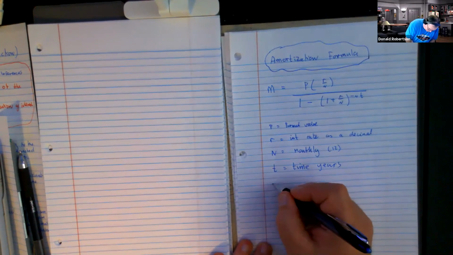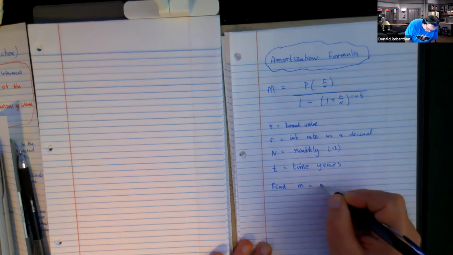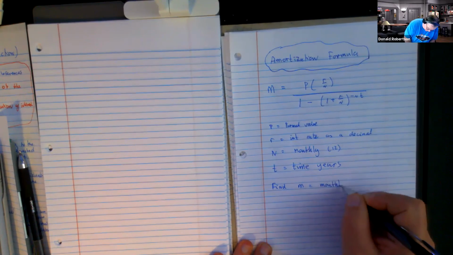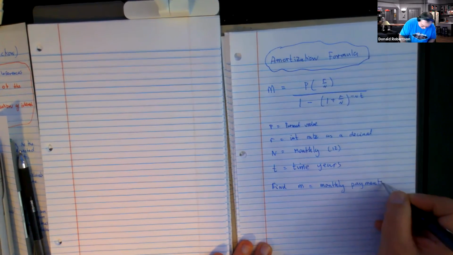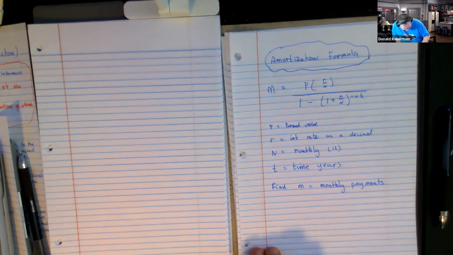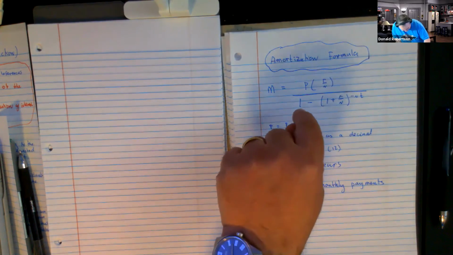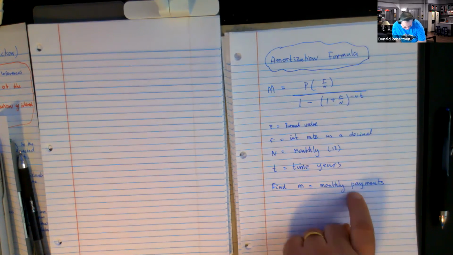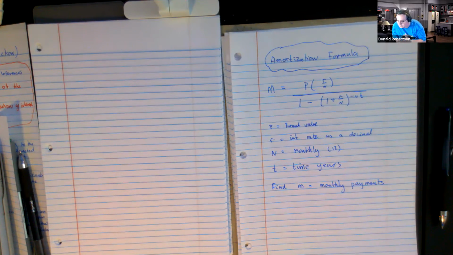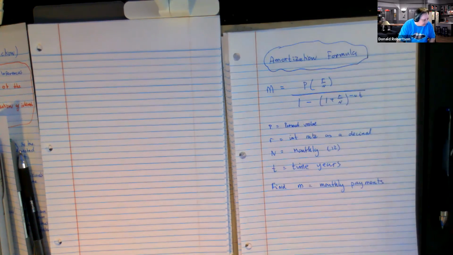And we are going to be asked to find M, which is the monthly payments. So instead of being told the monthly payments and trying to find the present value, we're being told the present value and we're going to find the monthly payments.